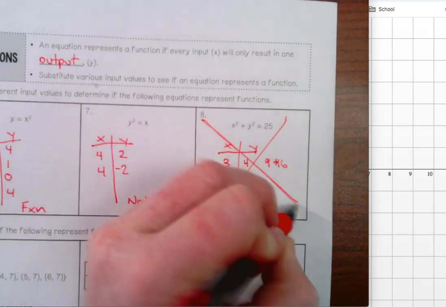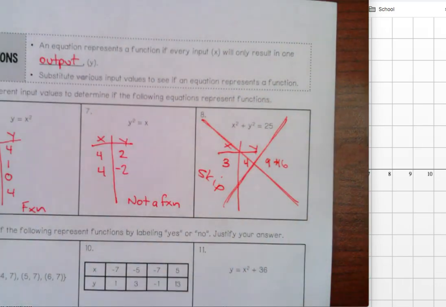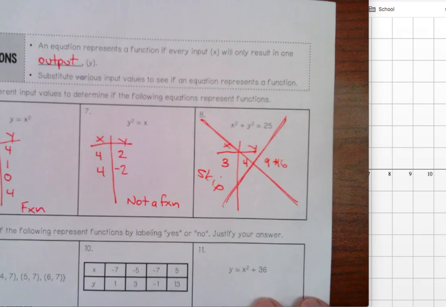I'm just going to skip this one for now. We don't need to deal with this equation. I'm not going to give you anything that difficult. What I'd like you to try now is do 9 through 14 on your own.